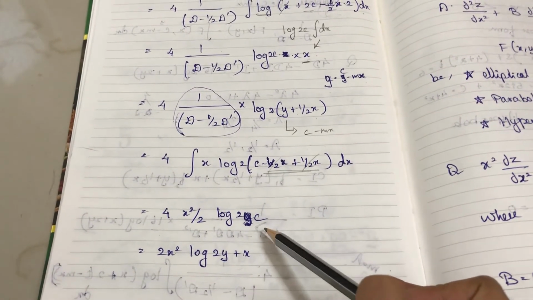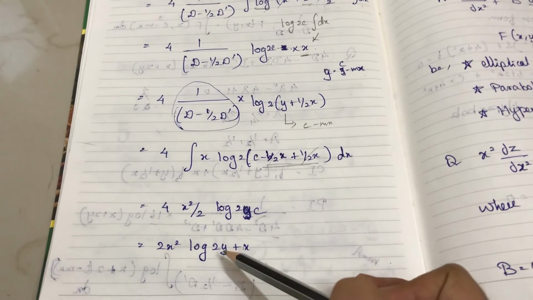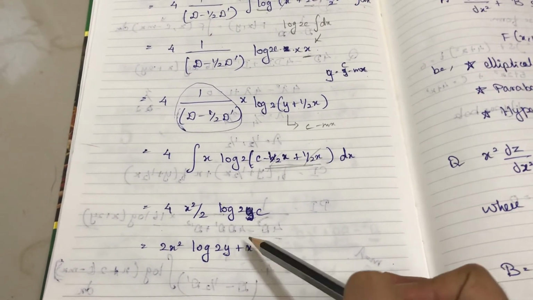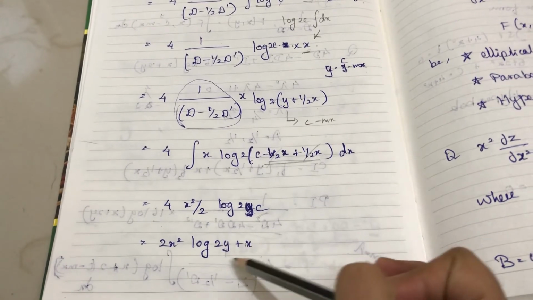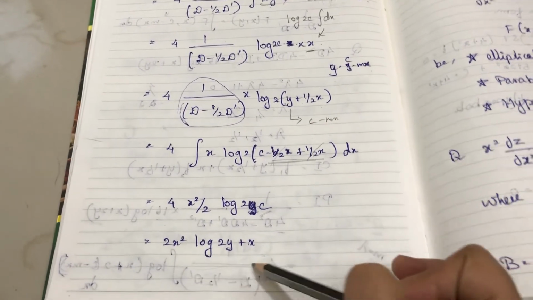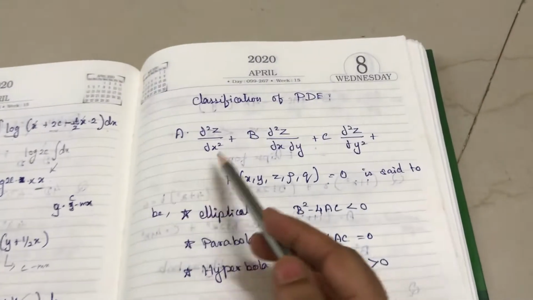So c is what? Again replace it. C is y plus mx. So y plus mx. Here is half. So if you multiply this 2 inside, you will get this value. So this is the value. Okay. Next thing is what?